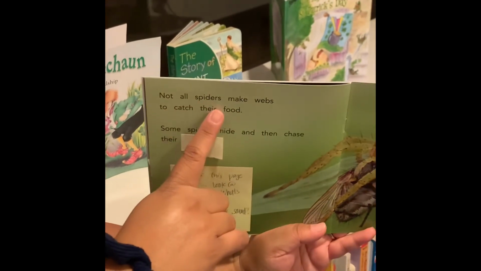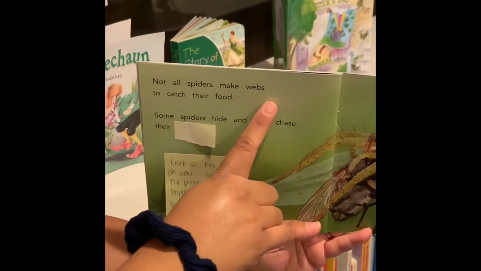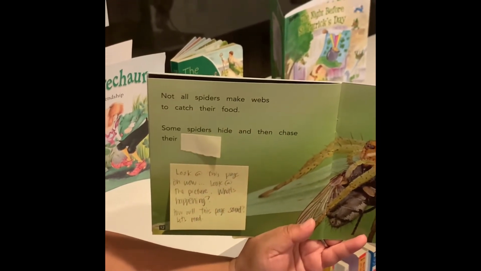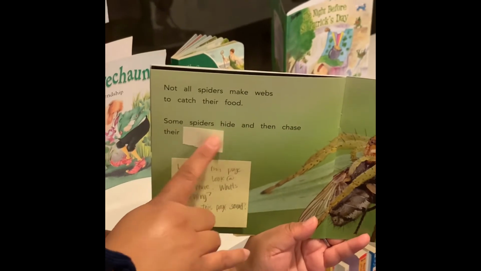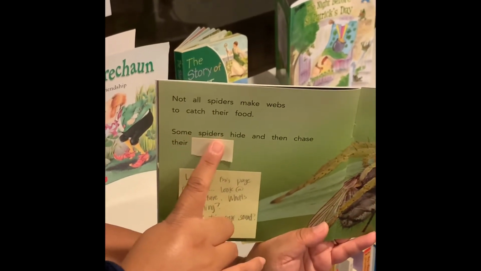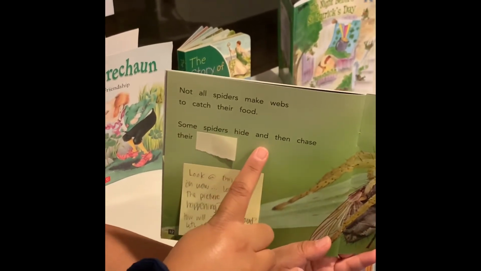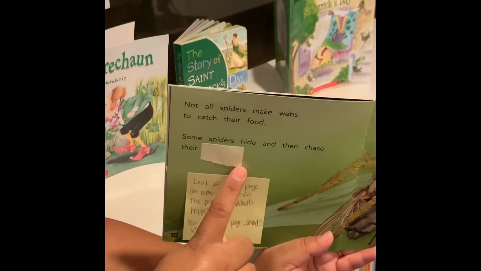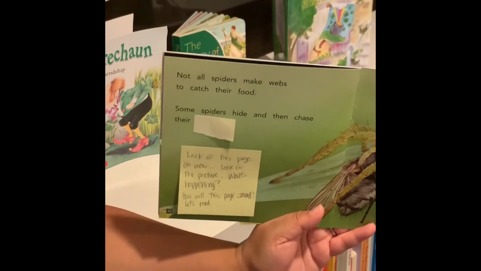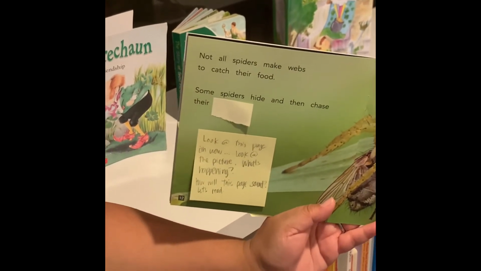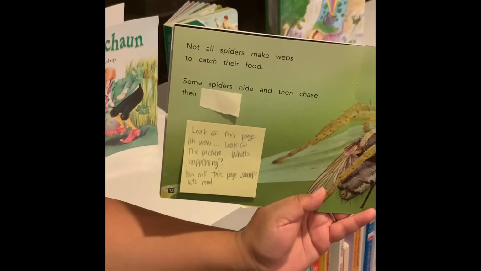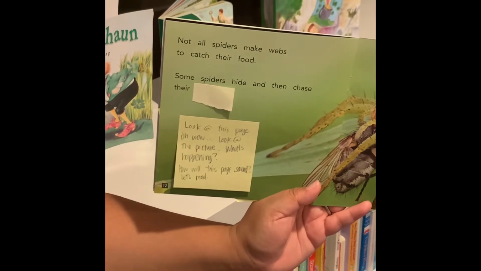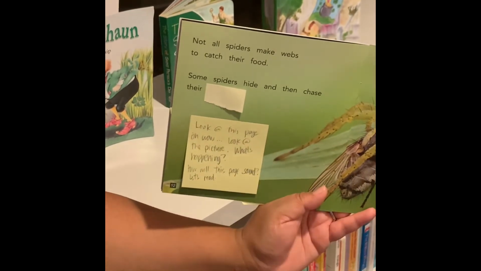Not all spiders make webs to catch their food. Not all spiders make webs? What? To catch their food. Let's keep going. Some spiders hide and then chase their dinner. That sounds like it might be right. But what if it's lunchtime or breakfast time or snack time? Would dinner make sense then? Yeah. Would it still make sense to say dinner? Maybe it's lunch. Looks like it's daytime.